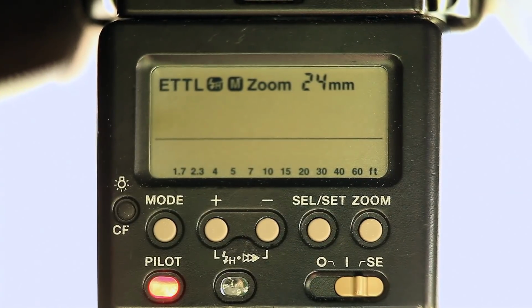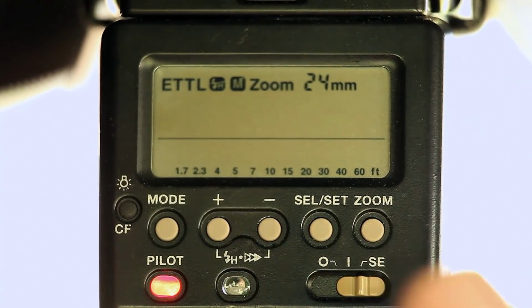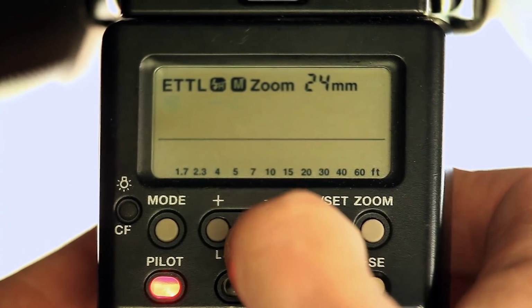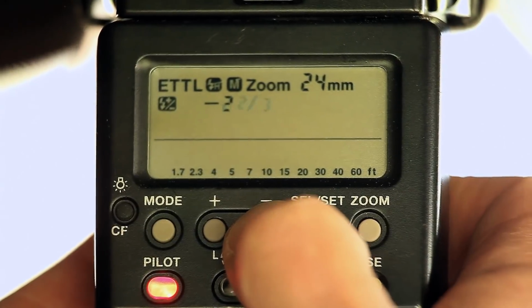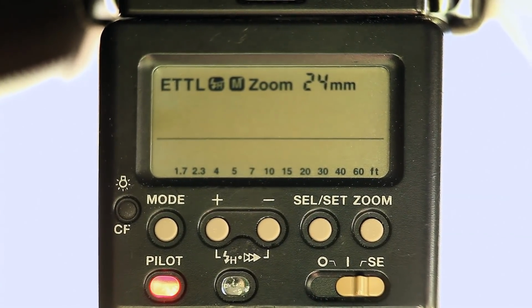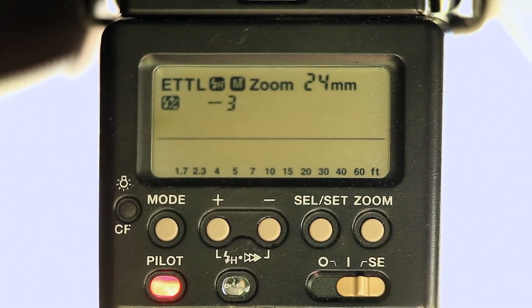Next, we want to dial down the amount of light that the flash is putting out. So we want to dial down by hitting the select button and -3 stops. So that's 2, there we go, -3. So that means the flash is putting out 3 stops less light than the ambient light coming from the sun falling on my subject.